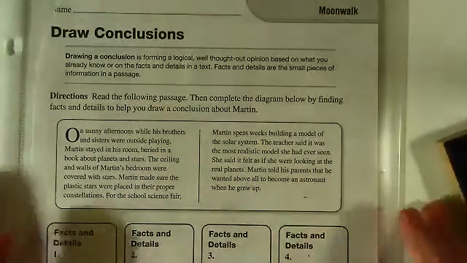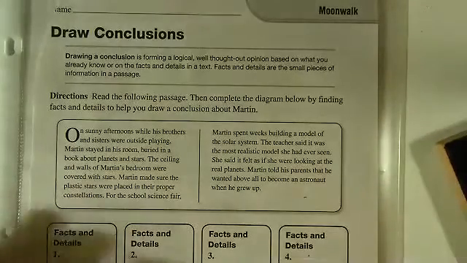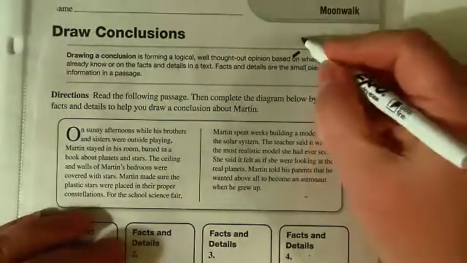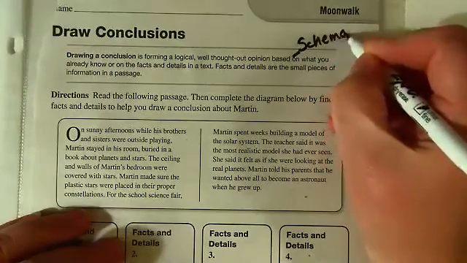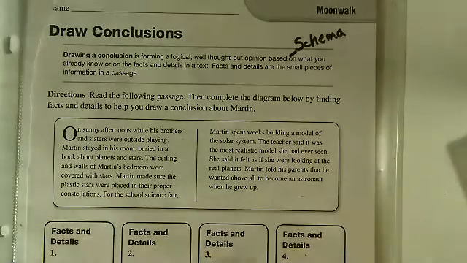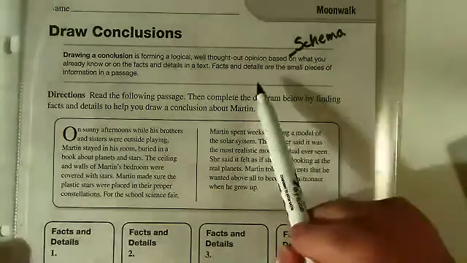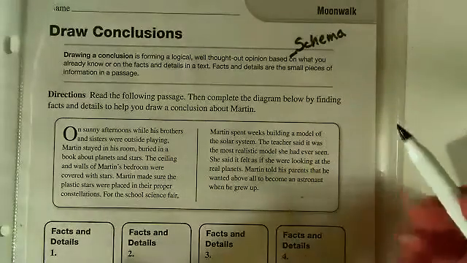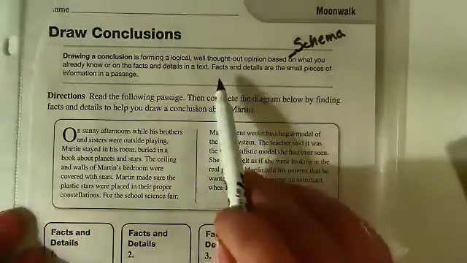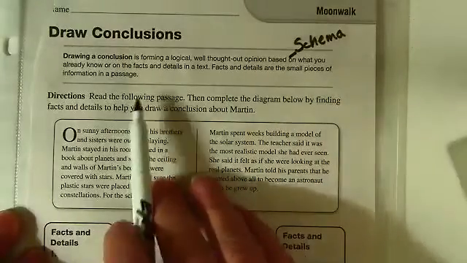Just to remind you that drawing conclusions is forming a logical, well thought out opinion based on what you already know or on the facts and details in a text. Remember when we talked about what we already know, we called that schema. That's a great reading word to know what things we already know. So we take what we know, we take facts and details from something we read, and then we take those together and we come up with an idea that wasn't said in the passage. So the facts and details are the small pieces of information in a passage.